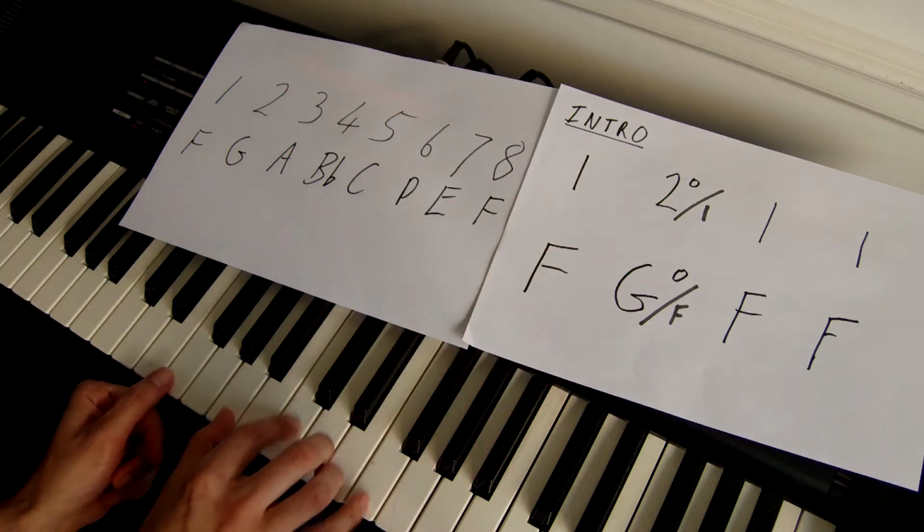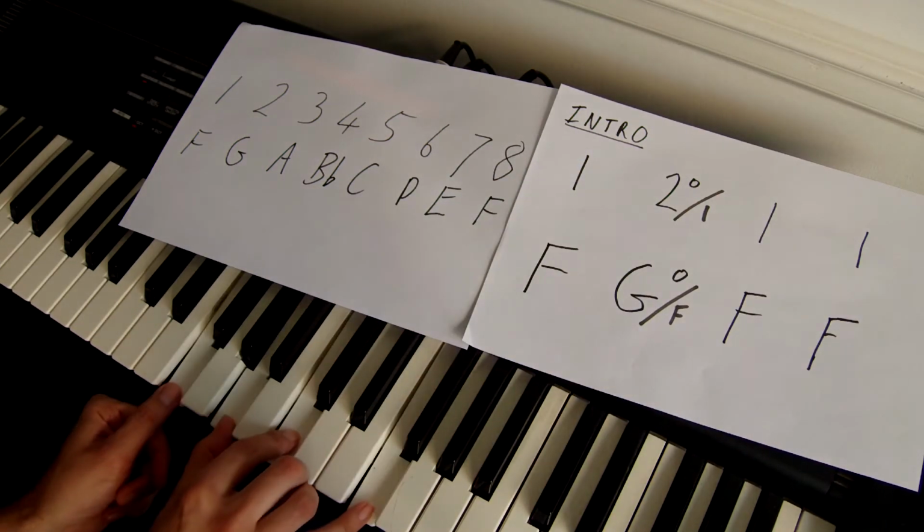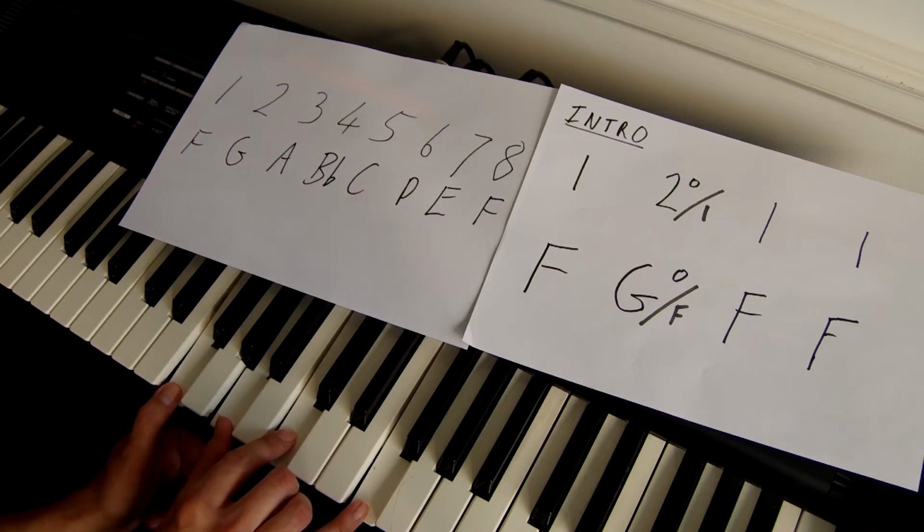We're going to play F twice. Twice for each of these, okay? So, F twice, okay? And then we'll go on to this chord.